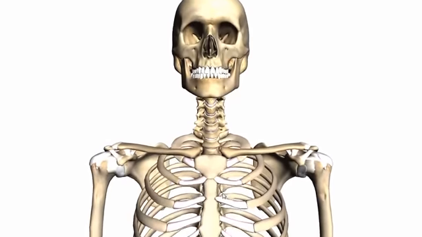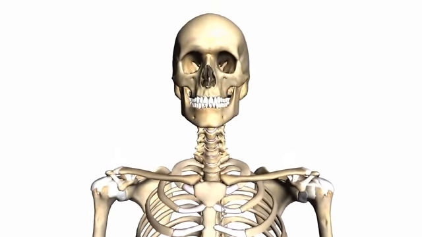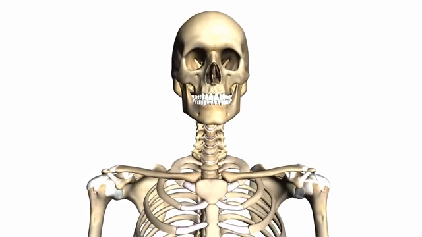So the skeleton can be thought of as broken into an axial and appendicular skeleton. The axial skeleton consists of the bones along the central axis of the human body. There are 6 things that you need to remember that make up the axial skeleton. So you've got the skull, the ossicles, which are little bones in the middle ear, the hyoid bone, the rib cage, the sternum, and the vertebral column.